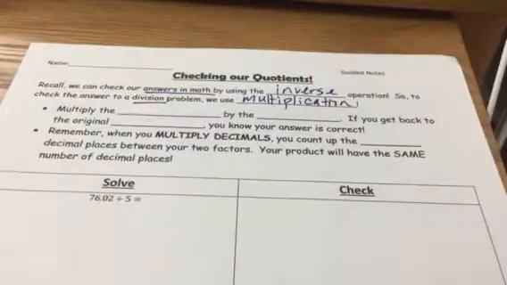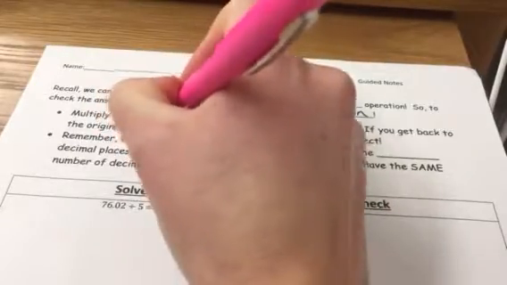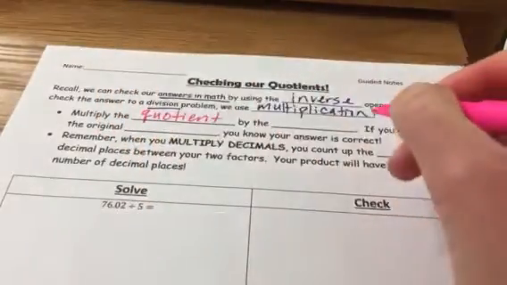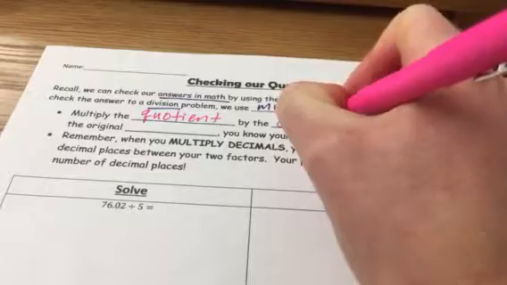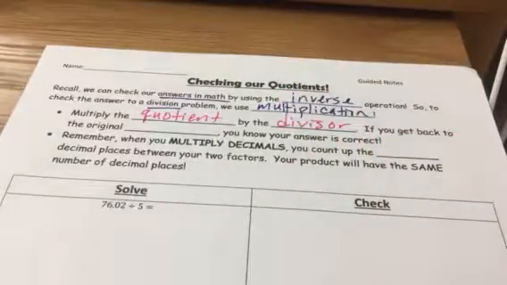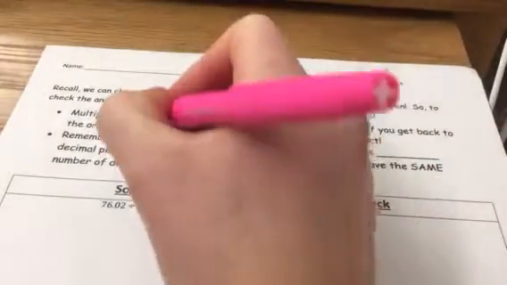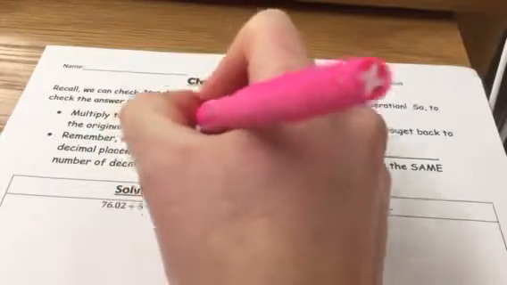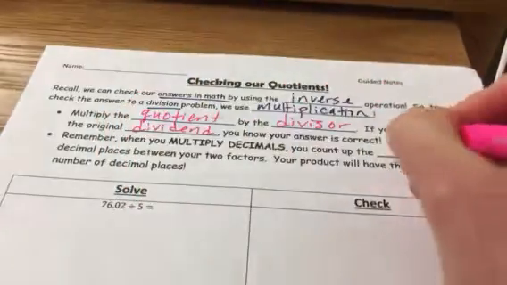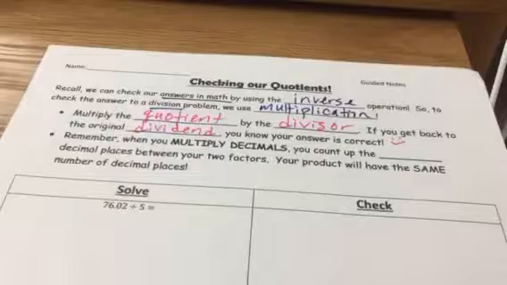So we will use multiplication. We will multiply the quotient, or the answer that we get. We're going to multiply the quotient by the divisor, by the number that we divided by. So if we get back to the original dividend, then we know we did it correctly. Yippee.